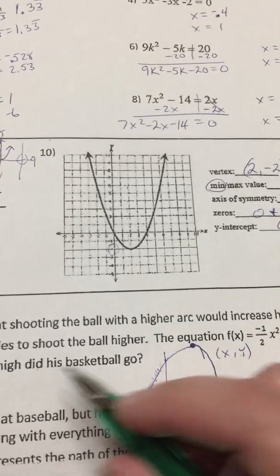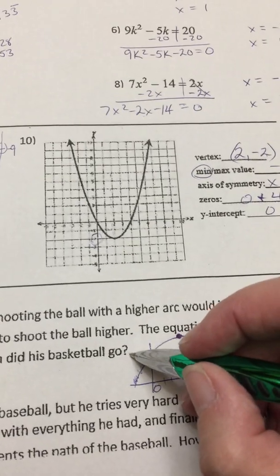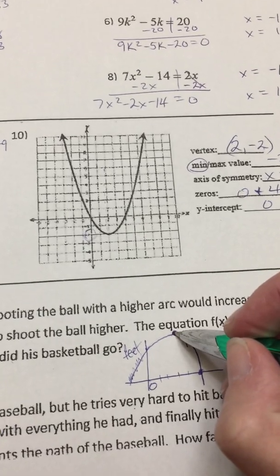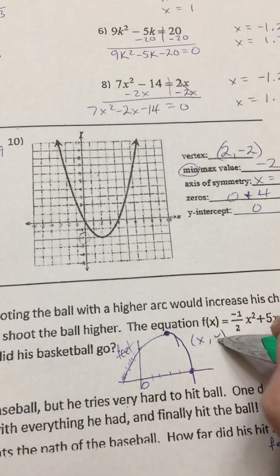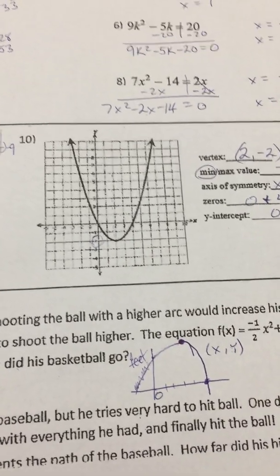How high did the ball go? That has nothing to do with my x numbers. It's all about y. This is height over here. This would be your feet on this one. So I want to know how high the ball went, which is my maximum. So just trace around the parabola till you get to the max and see what the y number is. How high did it go? So go do that. Come back. Let me know what you got.